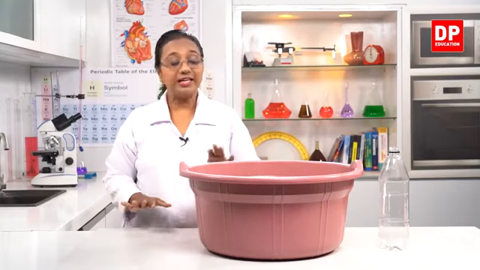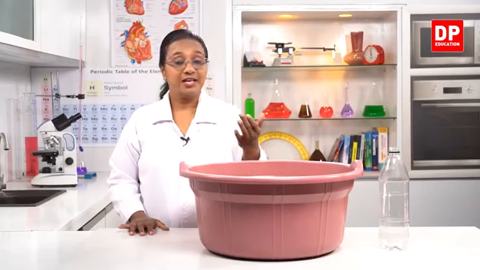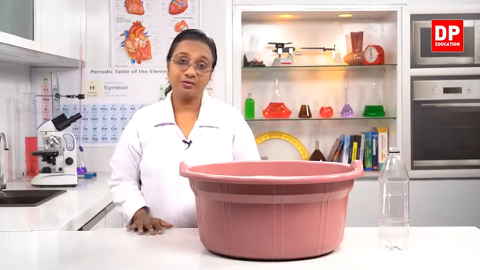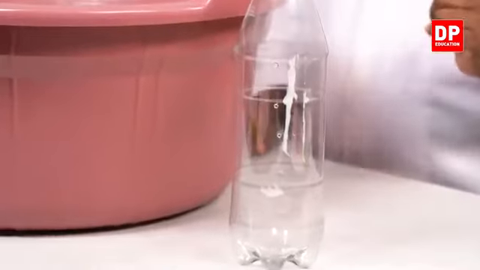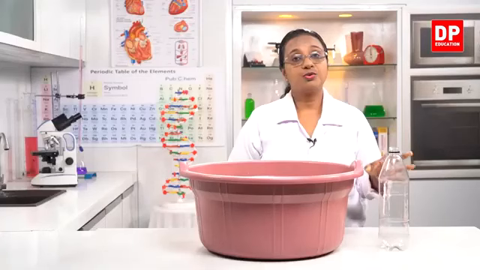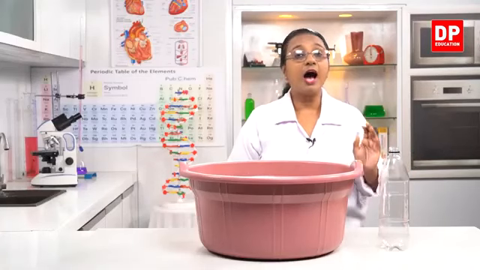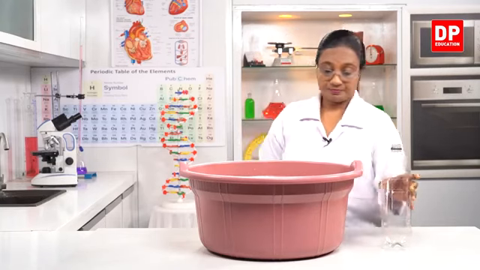So to do that, again I have the colored water. You all know the reason. It's more clear to observe how the water exits through the holes. And then I have this bottle here, a plastic bottle with holes along the same line, but at different levels. So I'll be filling water into this, and then you will have to observe how water exits through the different holes.